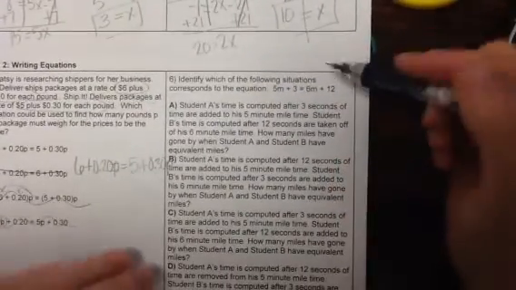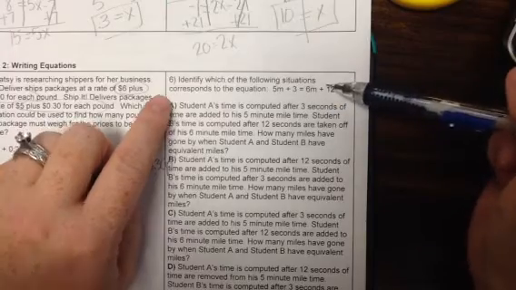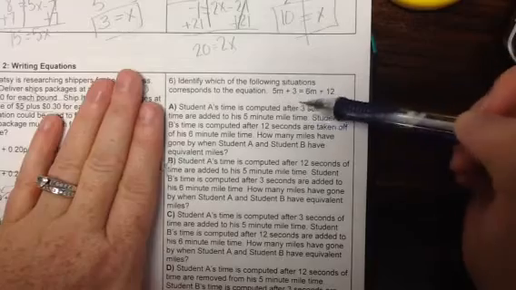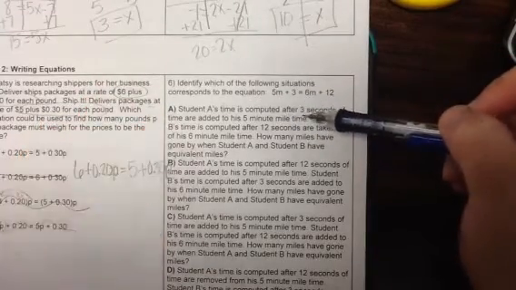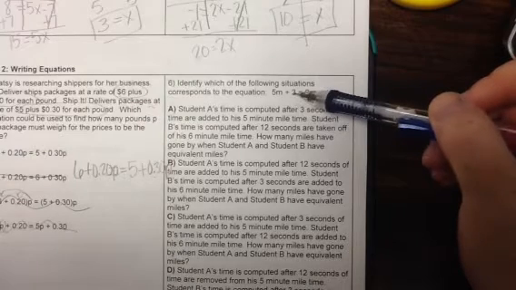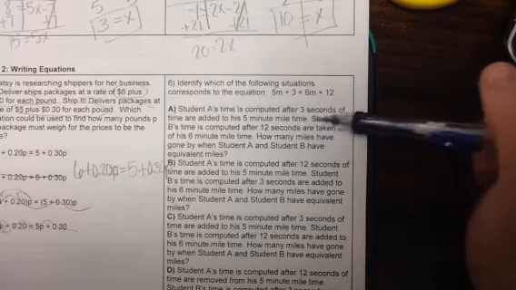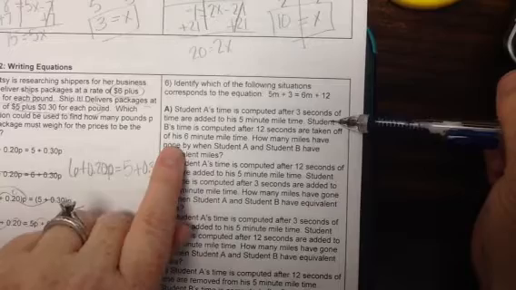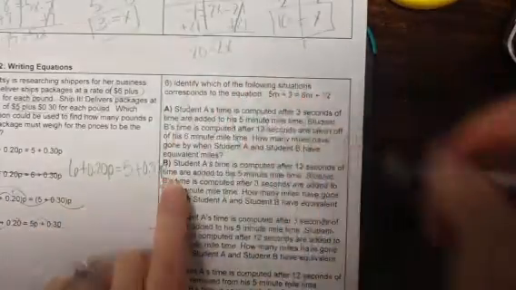Number 6, there's a lot of reading here. Identify which of the following situations corresponds to the equation 5m plus 3 equals 6m plus 12. Okay. Student A's time is computed after 3 seconds of time are added to his 5-minute mile time. Okay, 3 seconds added to 5-minute mile. Student B's time is computed after 12 seconds are taken off of his 6-minute mile. So taken off means subtract, right? So that automatically knocks out A.